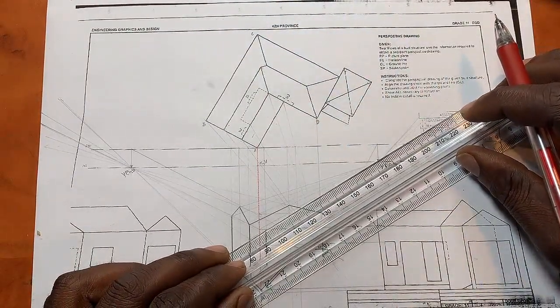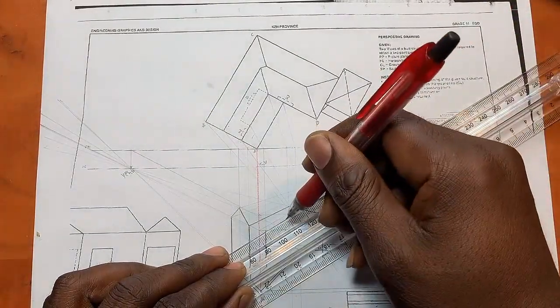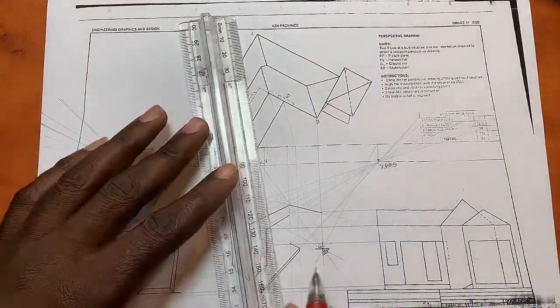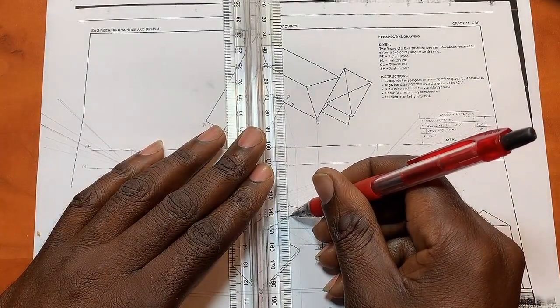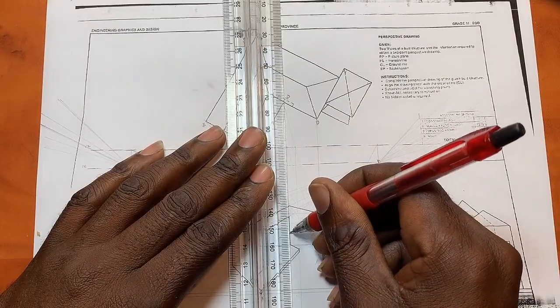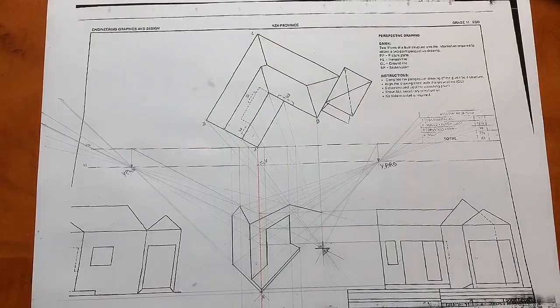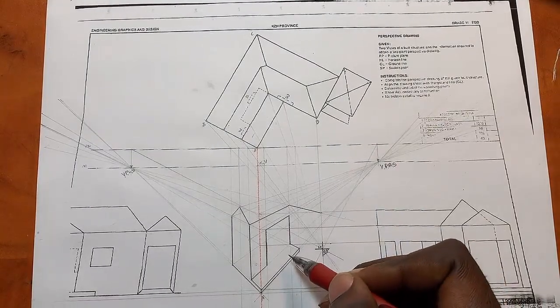So which means I can have it dark like this. You understand? And have it dark right there. Okay. Then once we get there, what is going to happen?